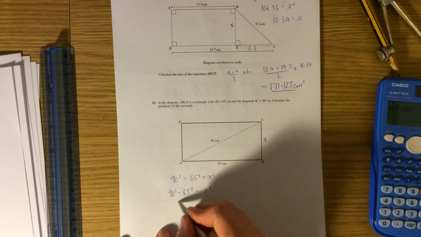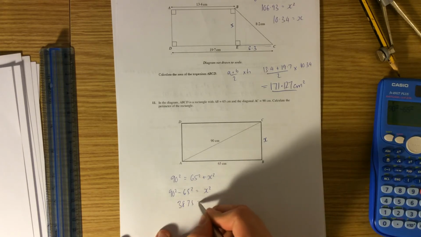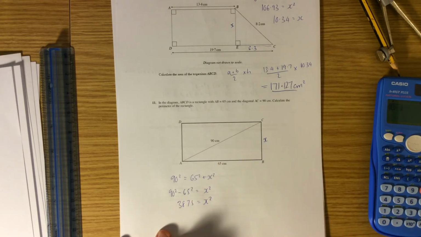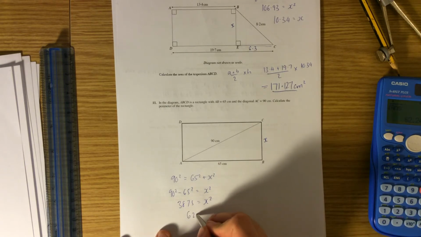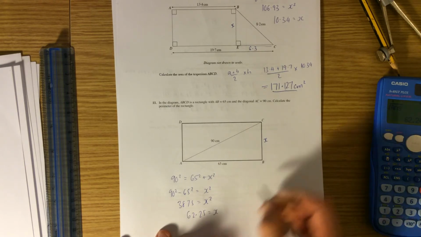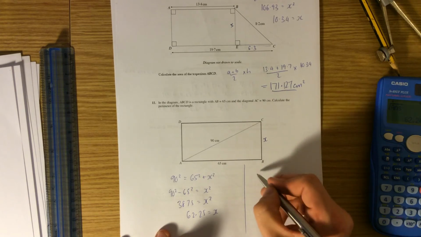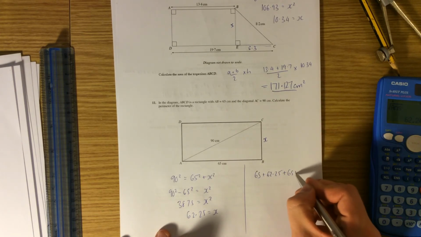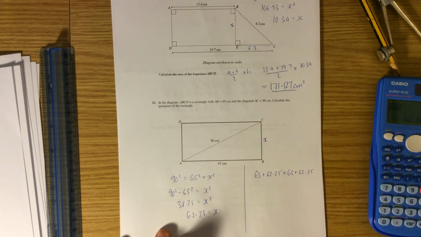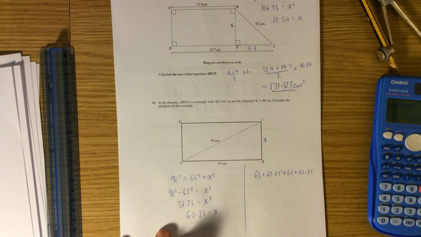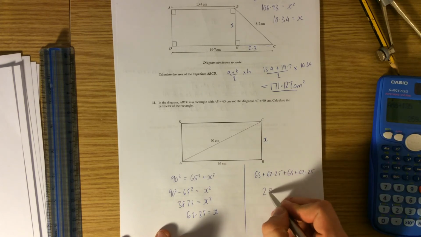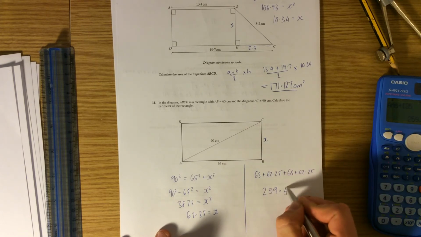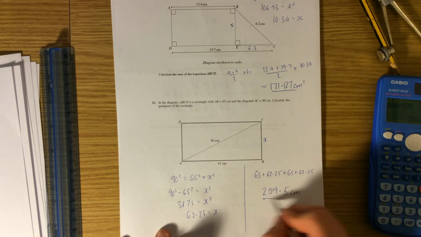So we find that 3875 is equal to x squared. Square root that, we find what x is. So 62.25 is x. So then the perimeter will be 65 plus 62.25 plus another 65 plus another 62.25. Add all them together and we get 259.5 centimetres for the perimeter.